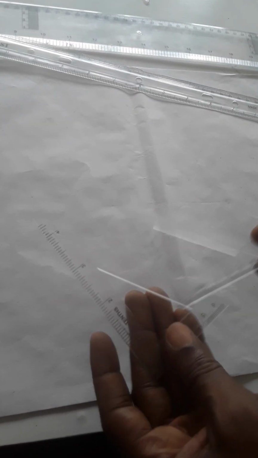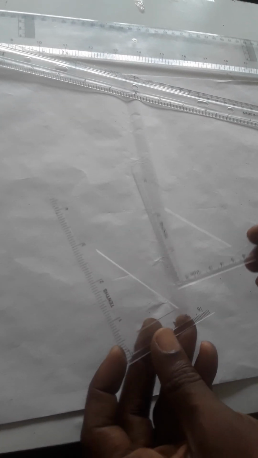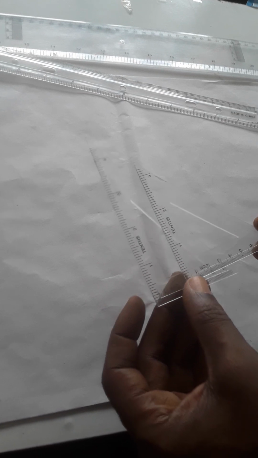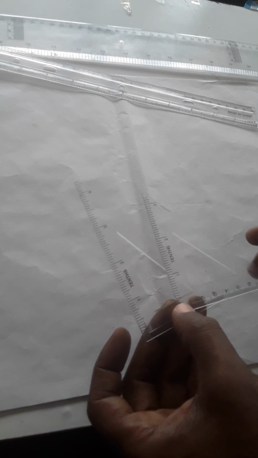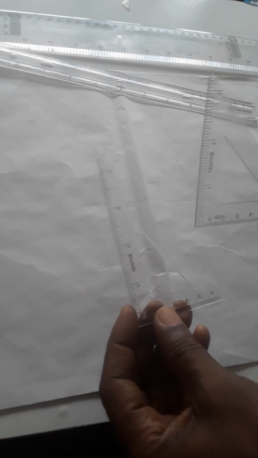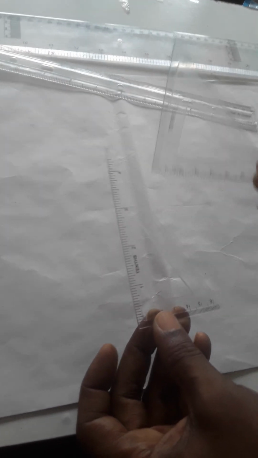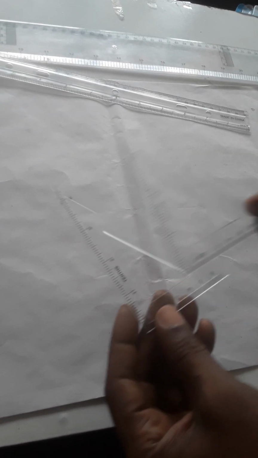So these two set squares are the two types of set squares we have in the mathematical set. You can also buy them in sets. So this is exactly what we call the set squares. They are used once again to draw vertical lines and inclined lines. They are triangular in shape.